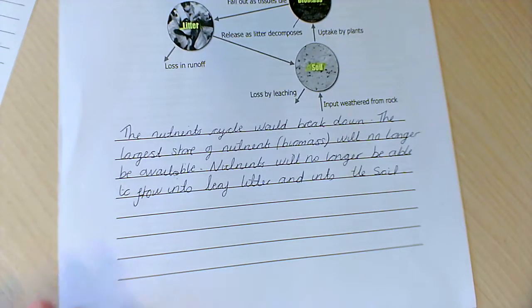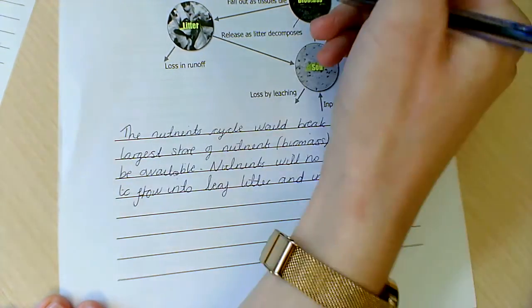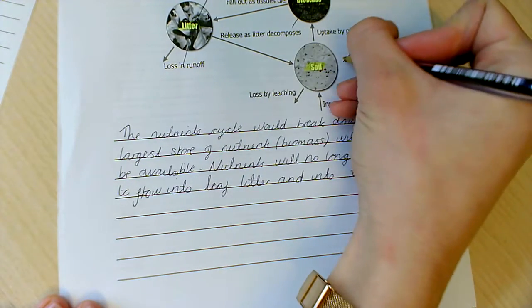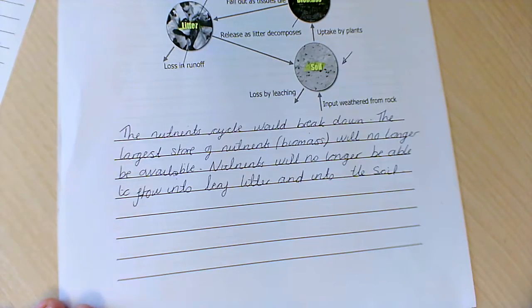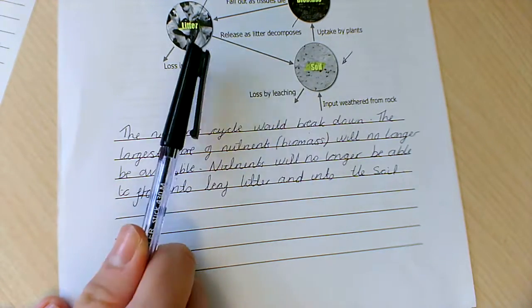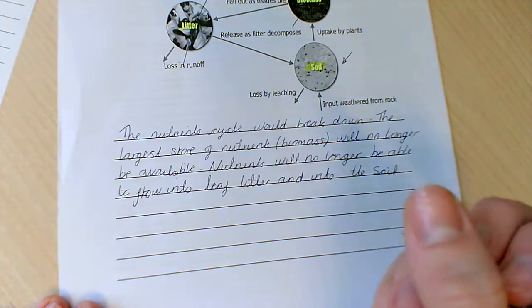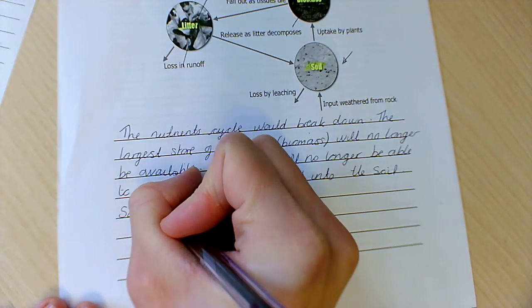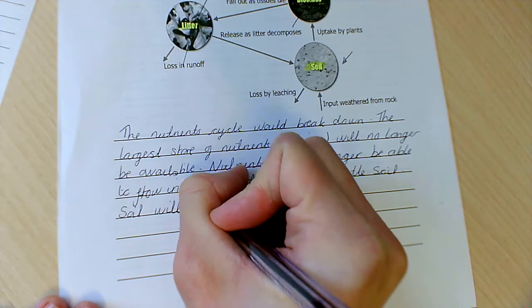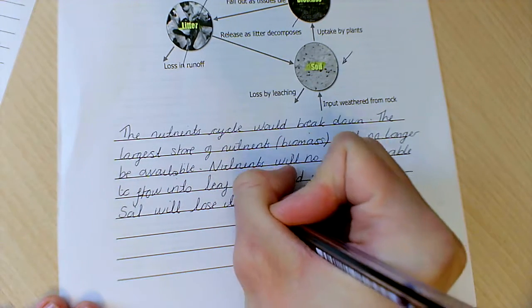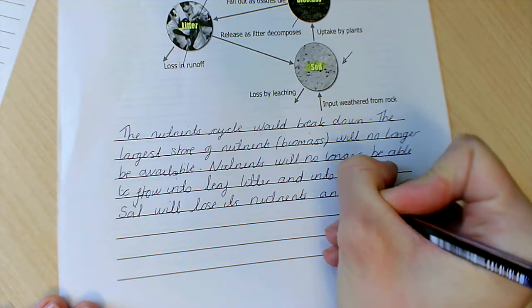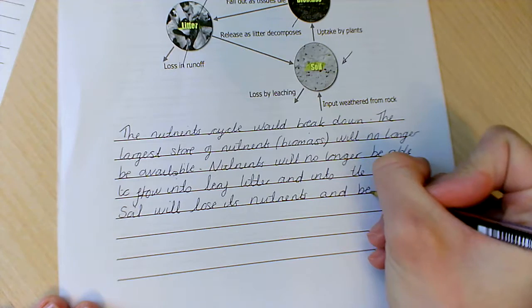Now, to explain that further, you can then start talking about the consequences of this. So if you lose your biomass, you lose your leaf litter, the soil is going to be infertile. You're not going to have that flow of nutrients going into your soil. So soil will lose its nutrients and become infertile.